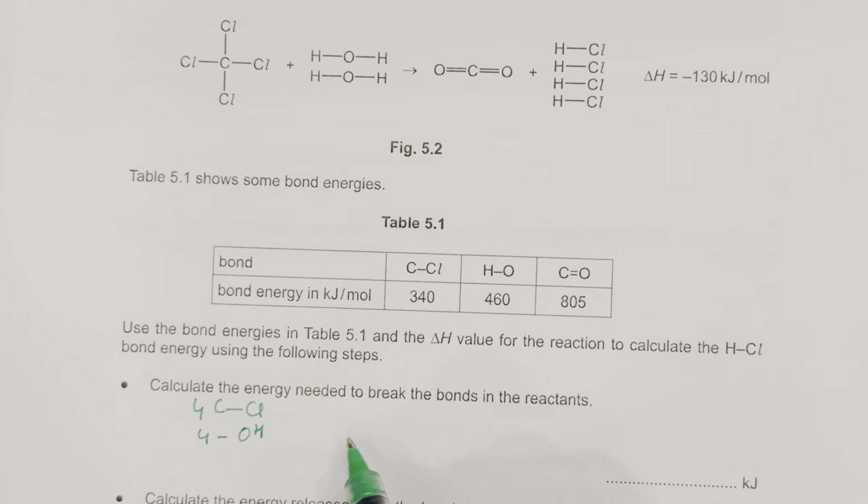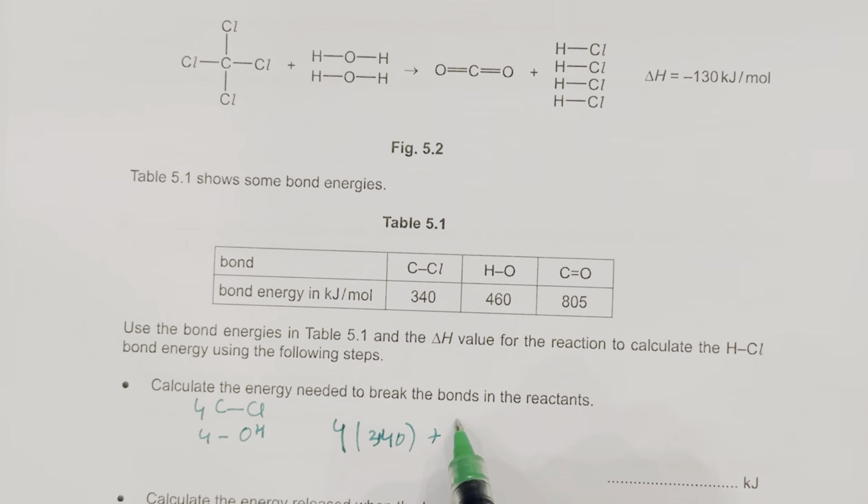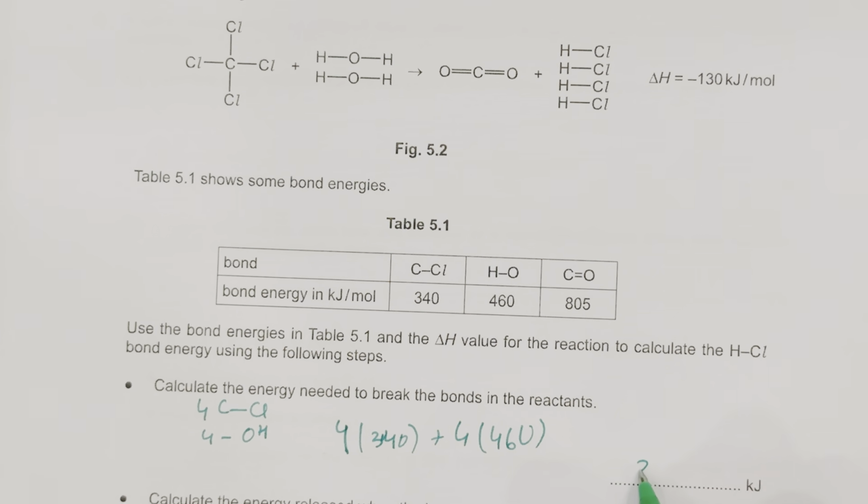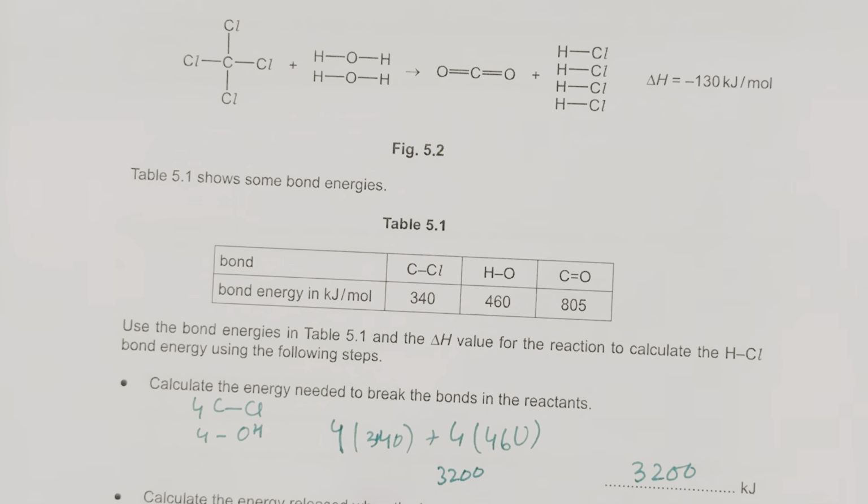So we're going to calculate it like that: 4 × 340 + 4 × 460. We're going to get 3200. So we're going to write 3200 kilojoules.